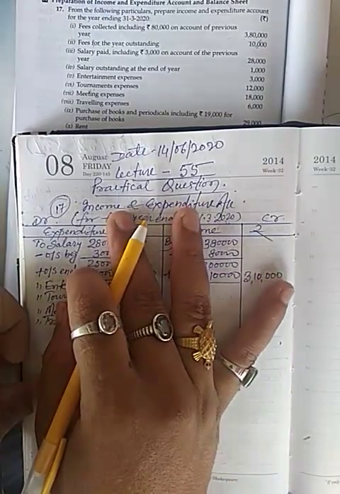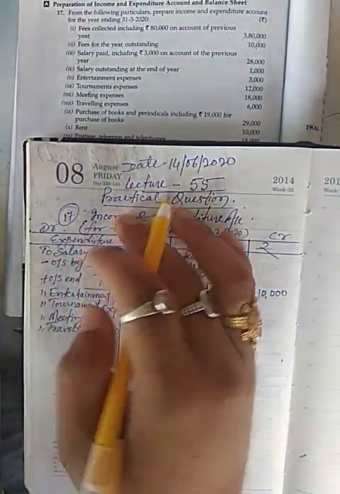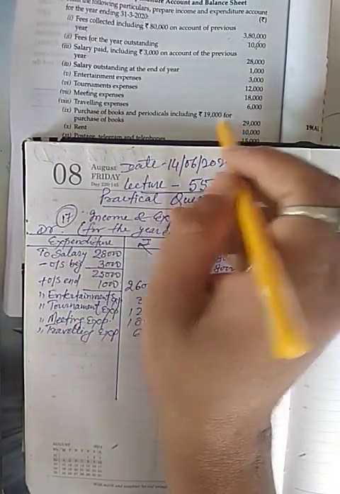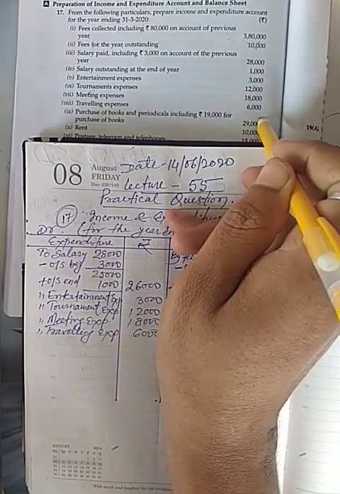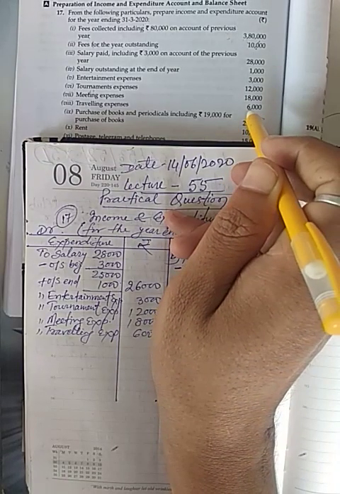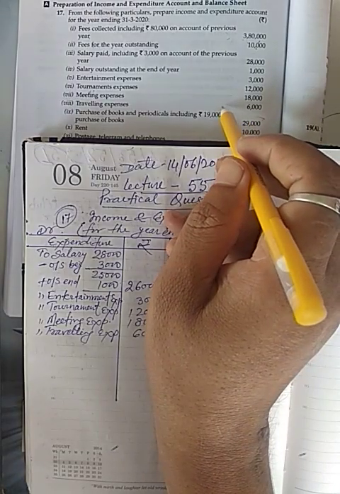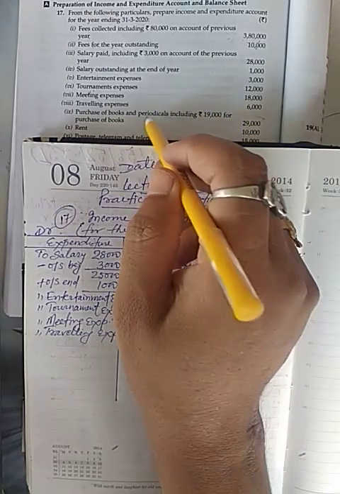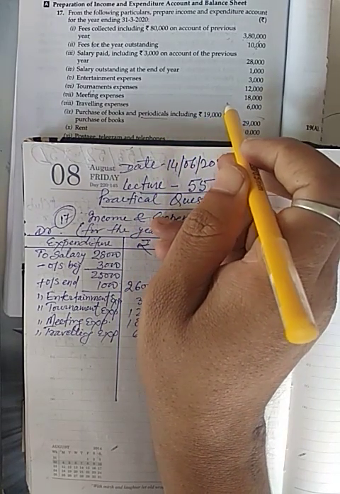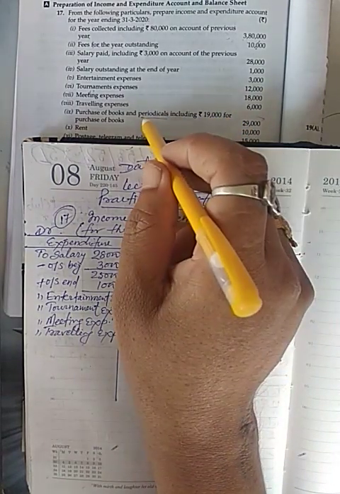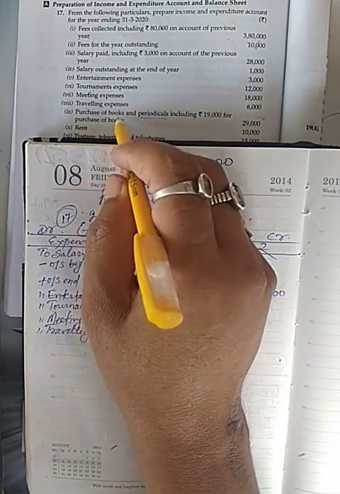Now, purchase of books and periodicals including 19,000 for purchase of books. Total amount is given 29,000. Out of this, 19,000 is books. So periodical expenses will be revenue expenditure, but the remaining balance will be book purchase.